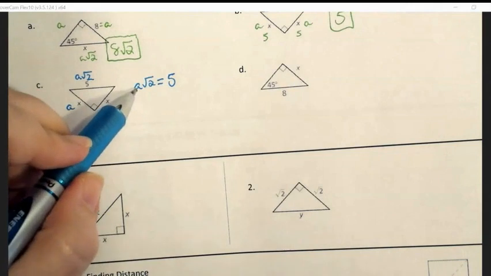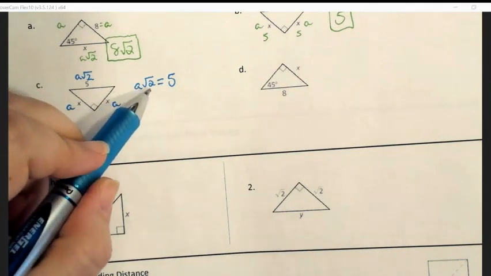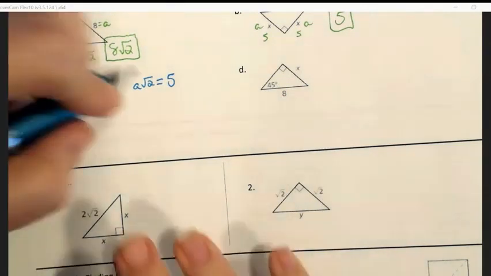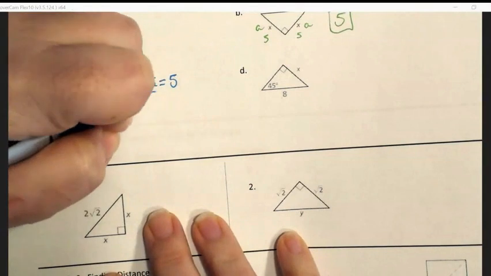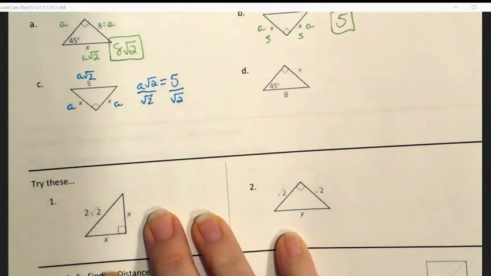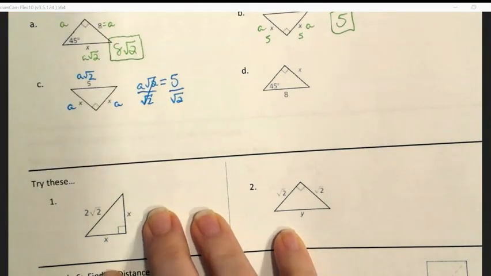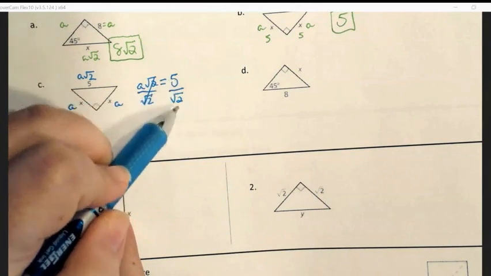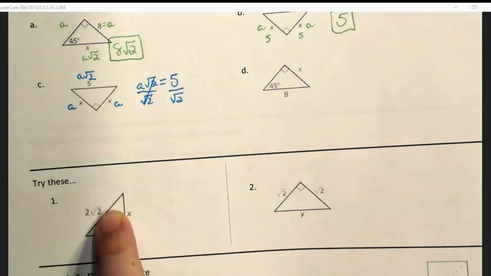So this means a times the square root of 2. So you know from algebra, to get rid of times, you have to divide. So I'm going to divide both sides of the equation by the square root of 2. Those cancel out. So I have a equals 5 divided by the square root of 2.